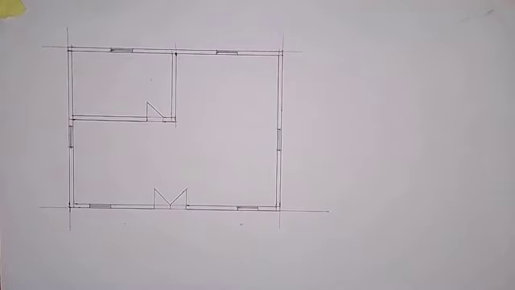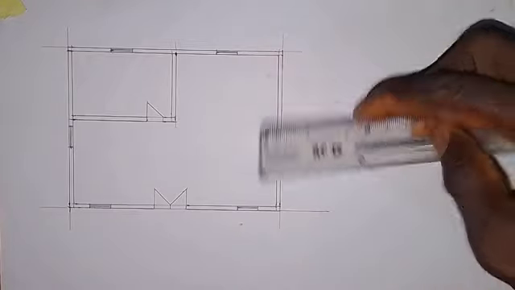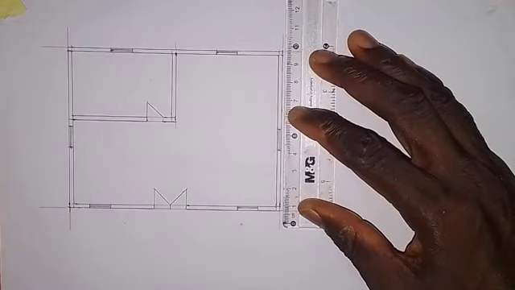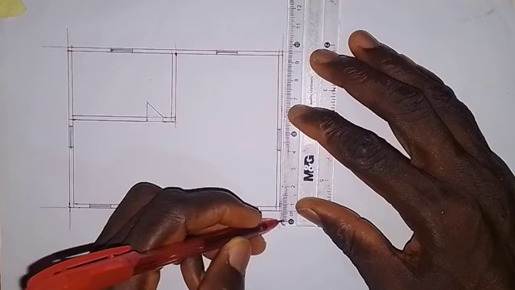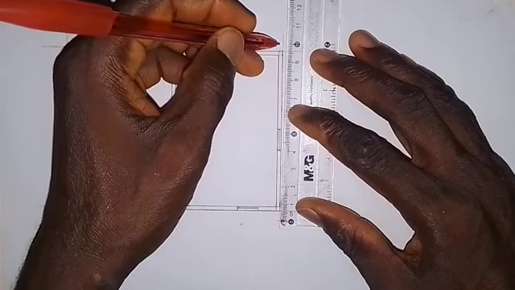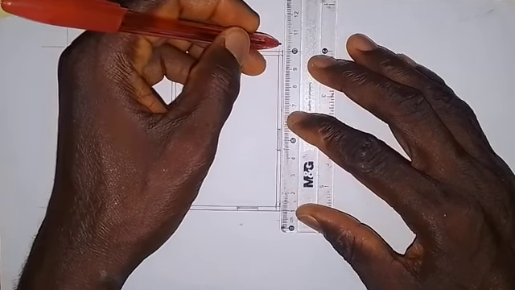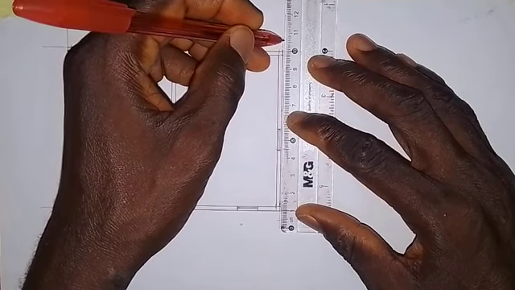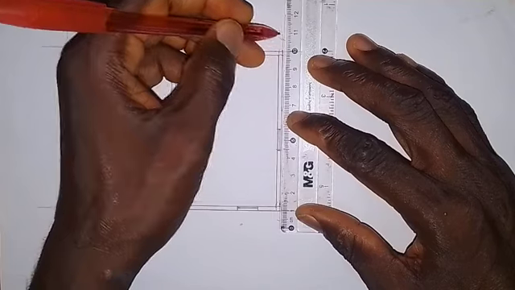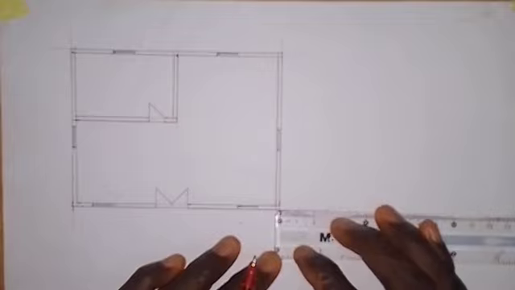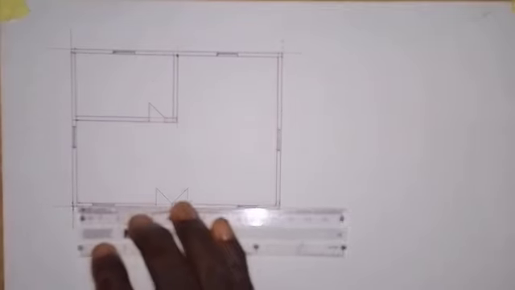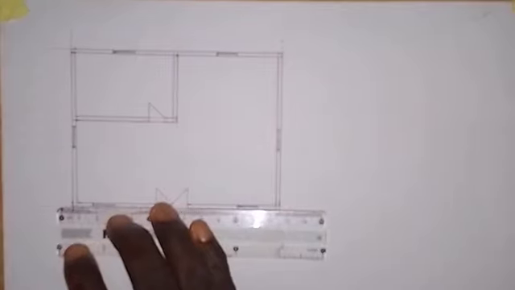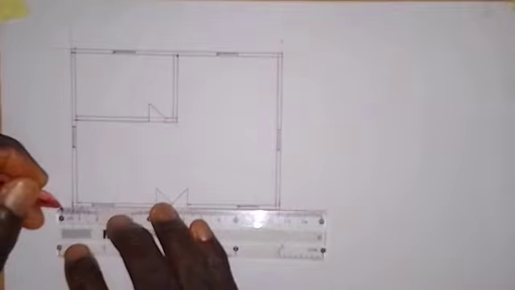So the next thing that I'm going to do is to take a measurement. I will take a measurement of 6 millimeters down on this vertical line. So 6 millimeters down. Then I will also take 6 millimeters up here. So this is 6 millimeters here. Then on this side, I will take 6 millimeters from this point outward. This is 6 millimeters. On this side also I will do the same thing, taking a measurement of 6 millimeters out. So this is 6 millimeters.